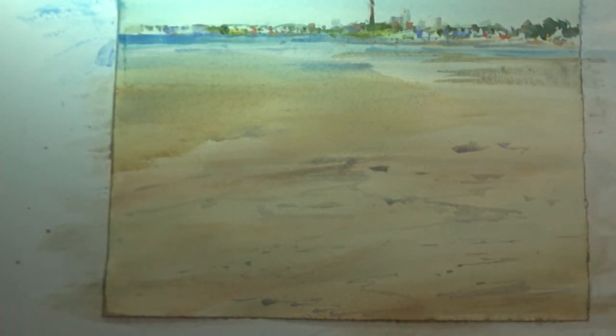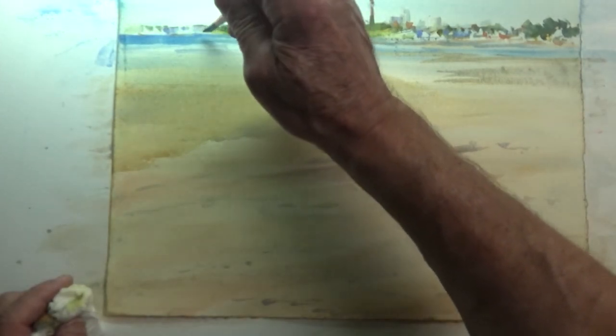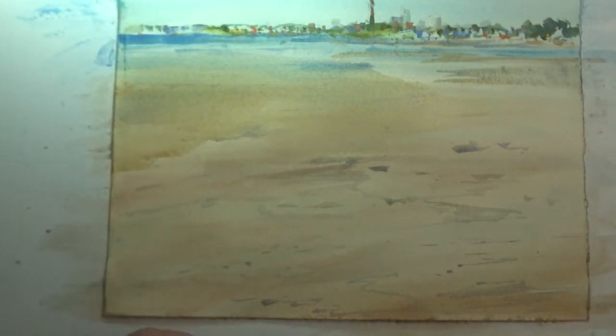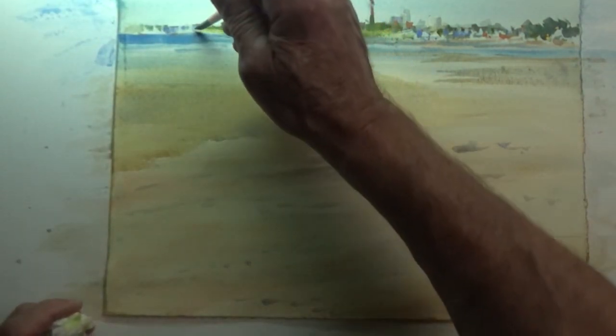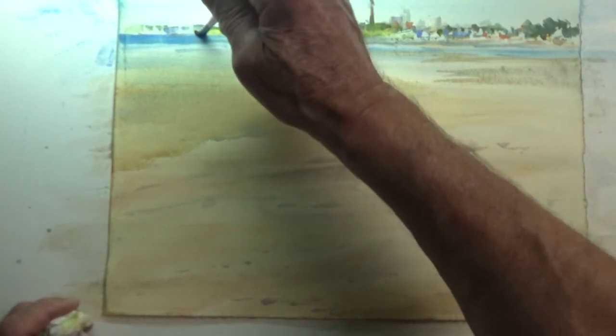Some lighter area right there, a little bit lighter. Also, we may want to do the same thing with something over here. Okay. There's sunlight over there, guys. Just need to pull it out.